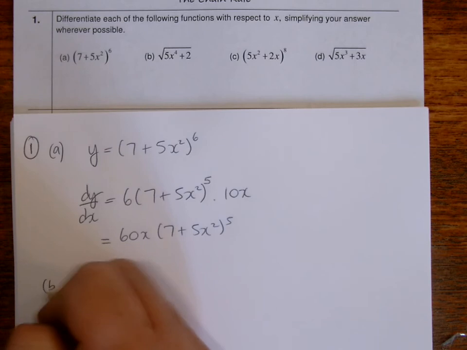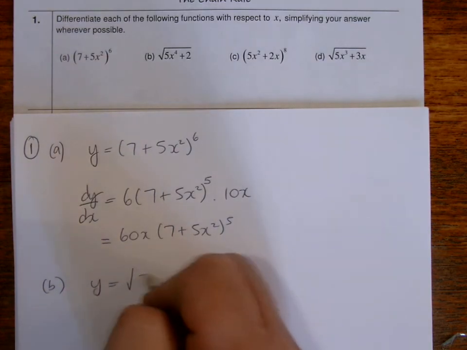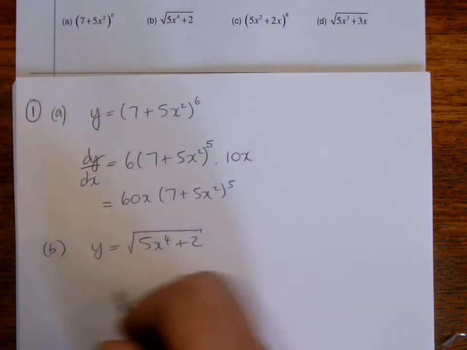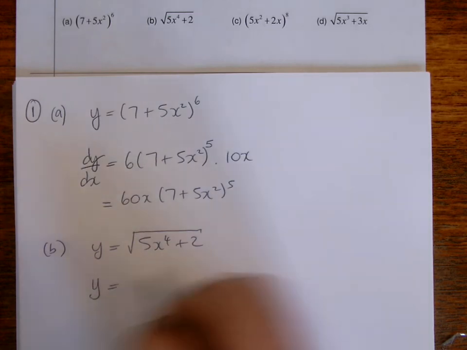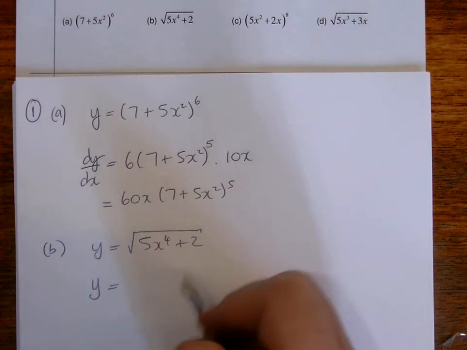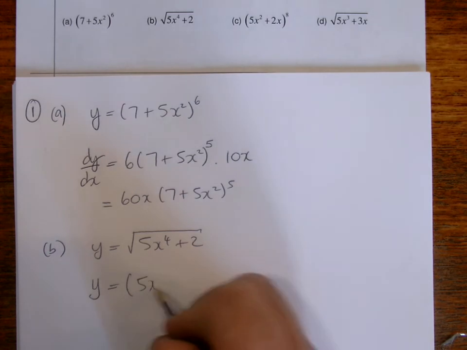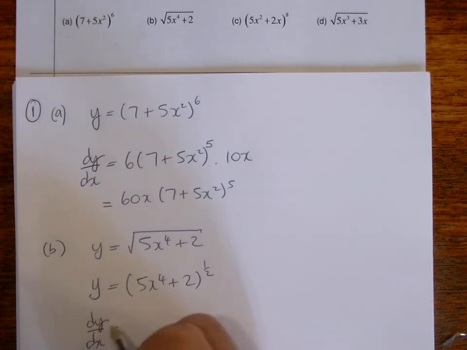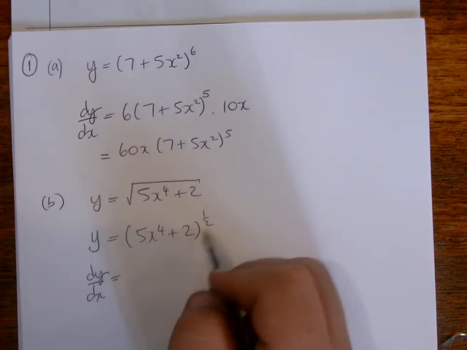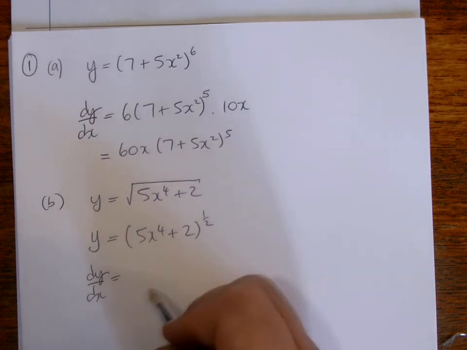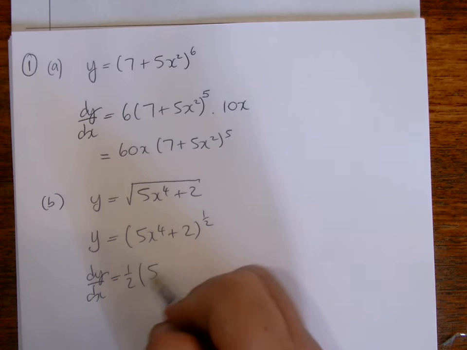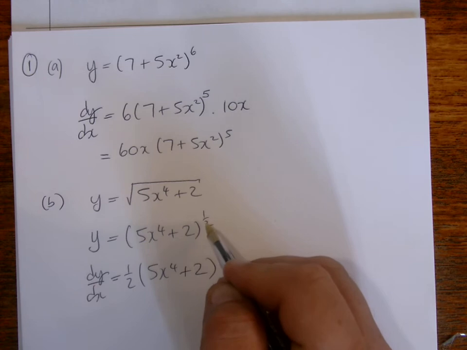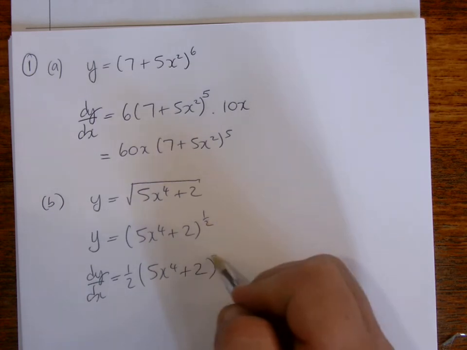Okay. With the second one, we've got y equals the square root of 5x to the power 4 plus 2. When we're differentiating, we need to first understand this in terms of a power, and of course square root is power half. So let's rewrite that as brackets to the power half. Then when you do dy by dx, you've got this bracket to a power. Bring the power down, so bring the half down. You're differentiating the bracket, bringing the power down, and then you take away 1 from this. If you take away 1 from a half, you get minus half.